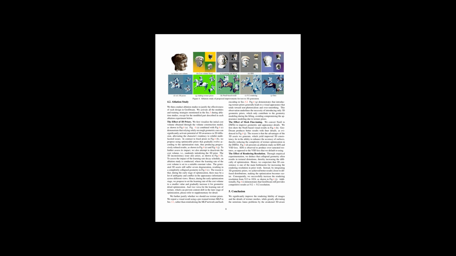GeoDream also manages to provide competitive results at a 512 resolution. Finally, the researchers conclude that by using these improved methods, they can render higher fidelity images and better detailed texture meshes, while significantly reducing common problems associated with 3D generation, like the Janus effect, the two-faced inconsistency in models.